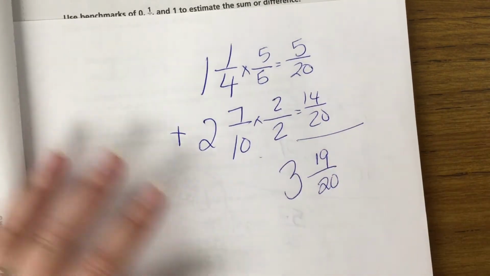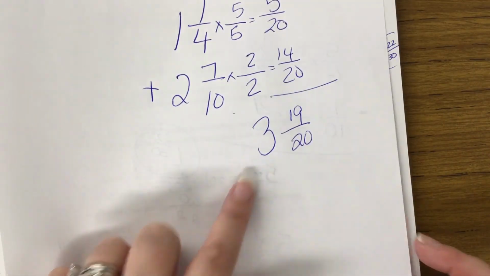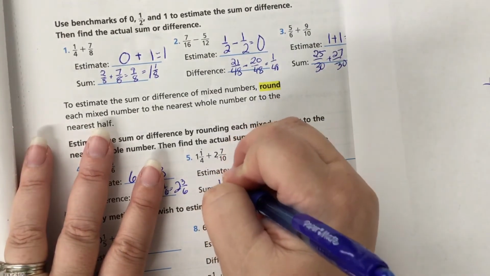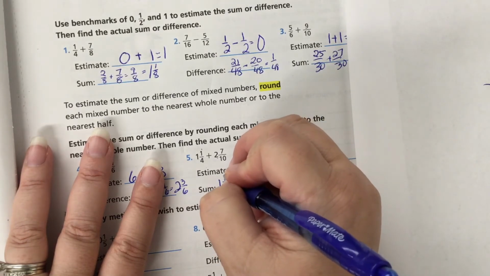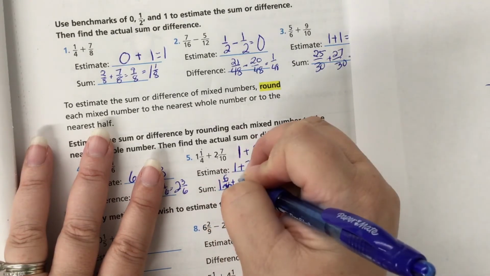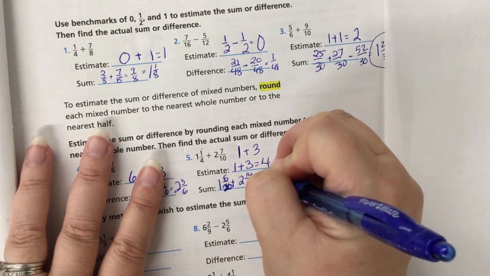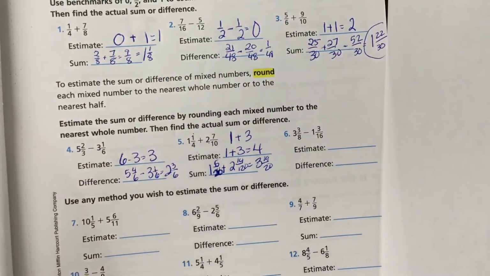So that's 3 19/20. Golly jeepers, 3 19/20 is awfully close to 4. So it's 1 5/20 plus 2 14/20 equals 3 19/20. So it's super close.